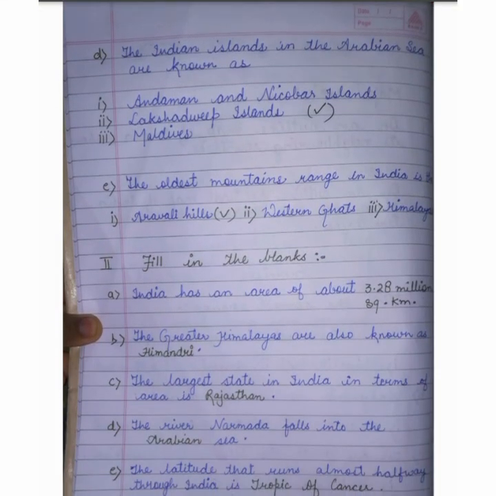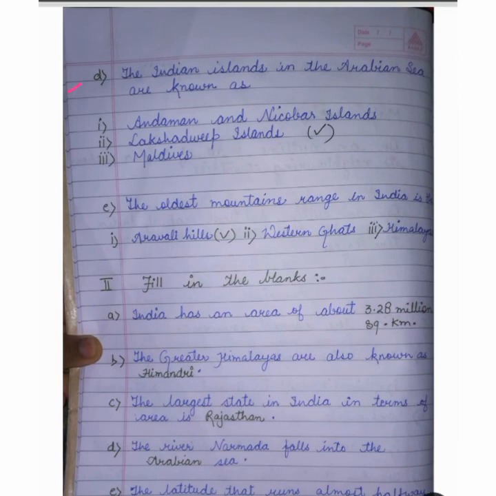The Indian islands in the Arabian Sea are known as Lakshadweep Islands. Now coming to E, the oldest mountain range in India is the Aravalli.